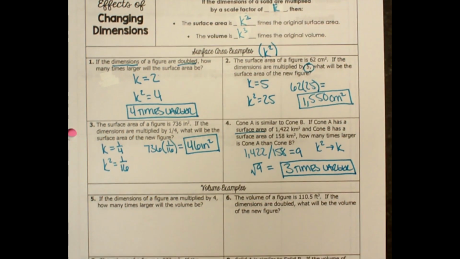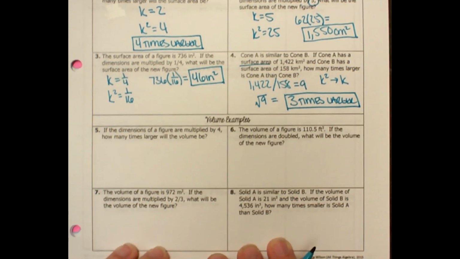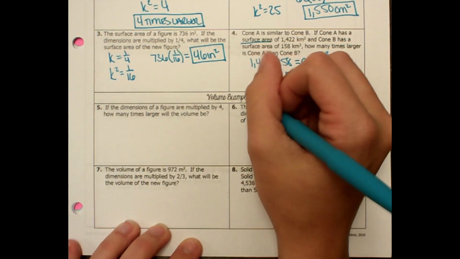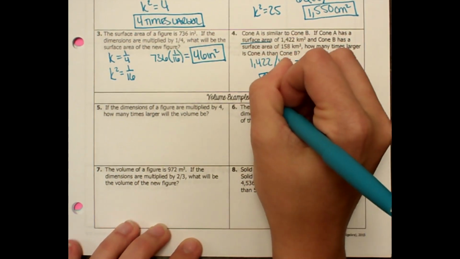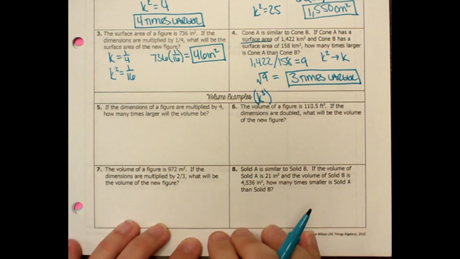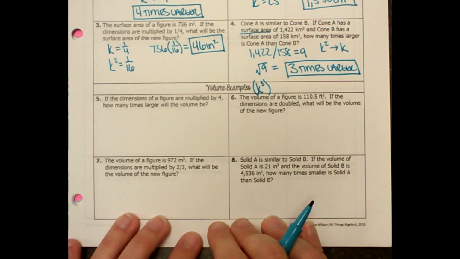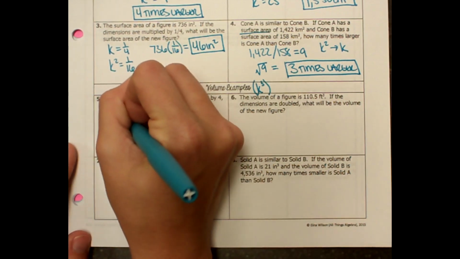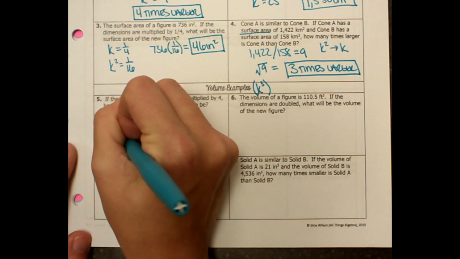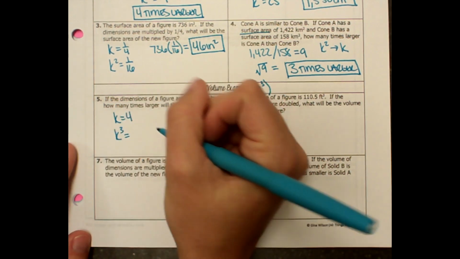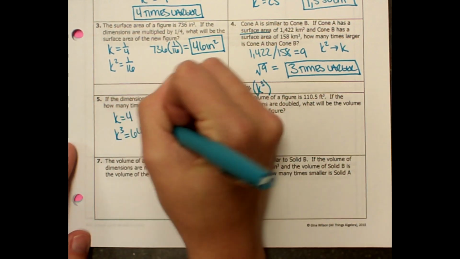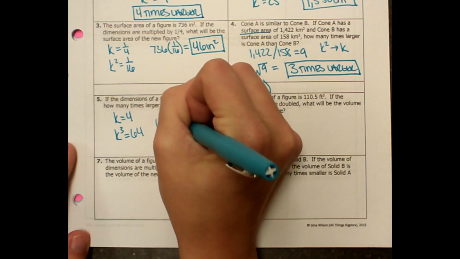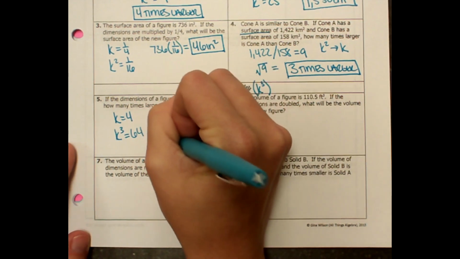So that's for surface area. If we look at the bottom, we're going to be doing volume. So you need to remember that that is k cubed. When we look at number 5, if the dimensions of a figure are multiplied by 4, how many times larger will the volume be? So if your k is equal to 4 and you're looking for k cubed, 4 times 4 times 4 is going to be 64. So it's 64 times larger.